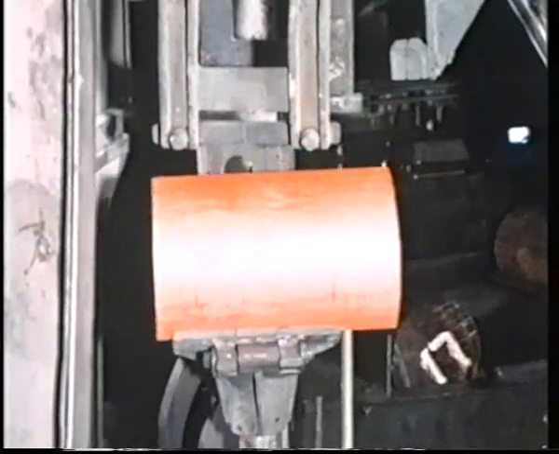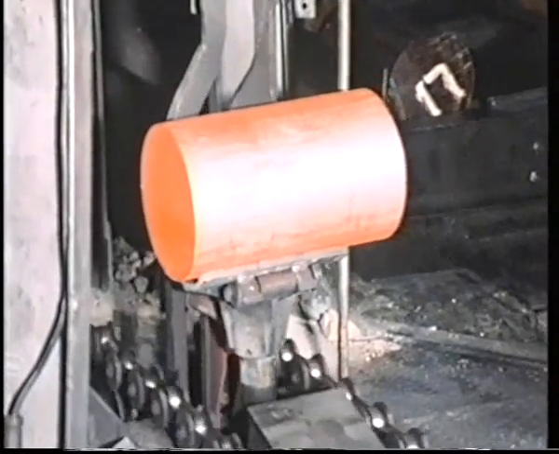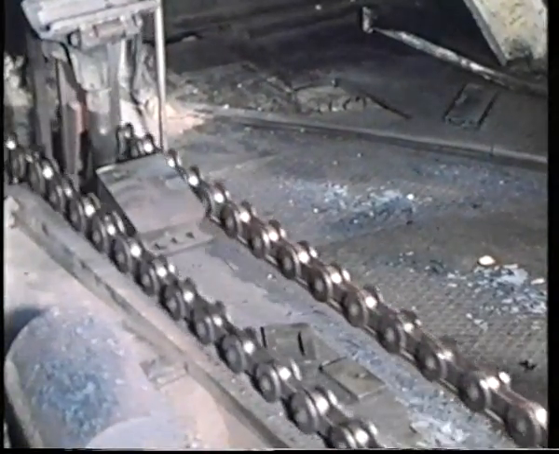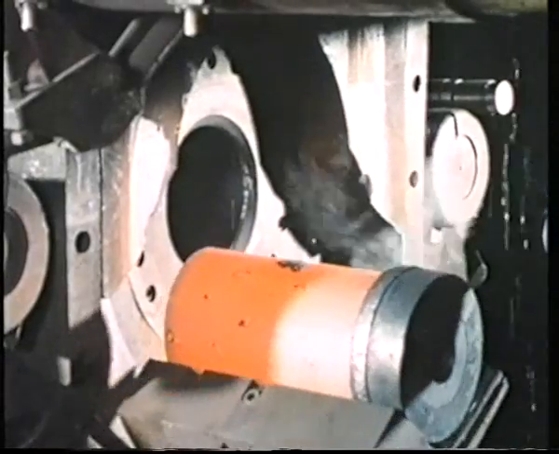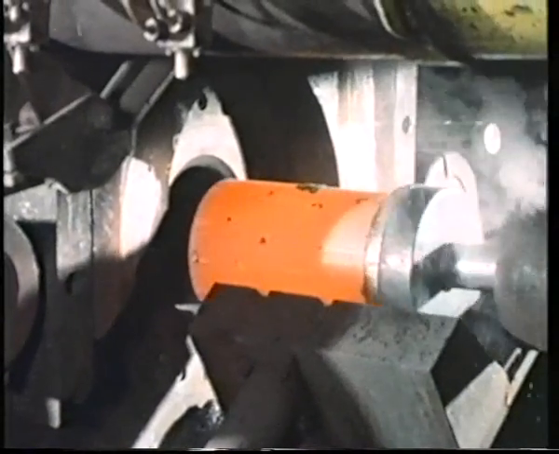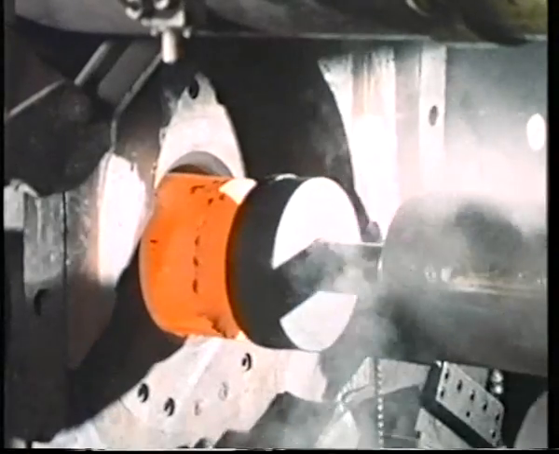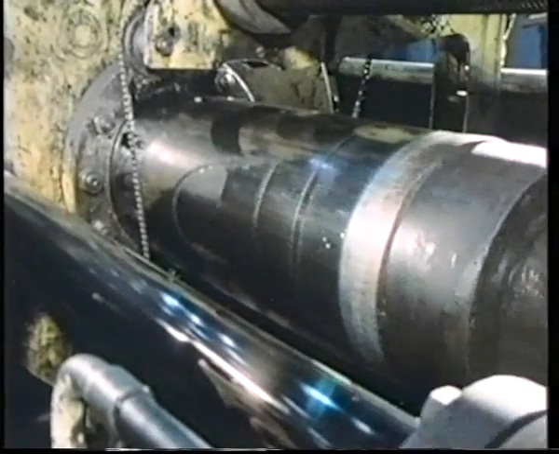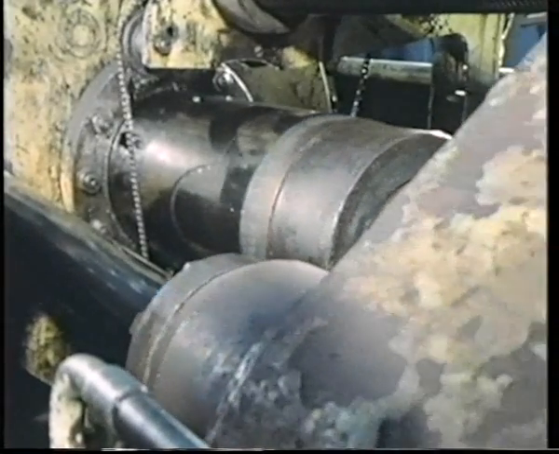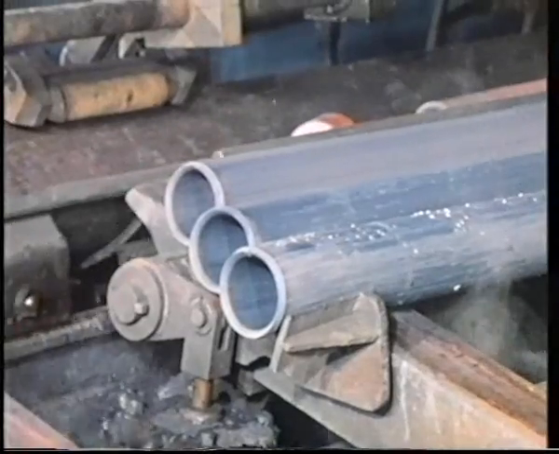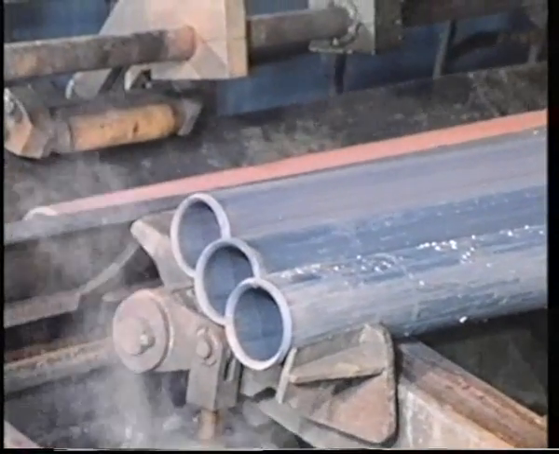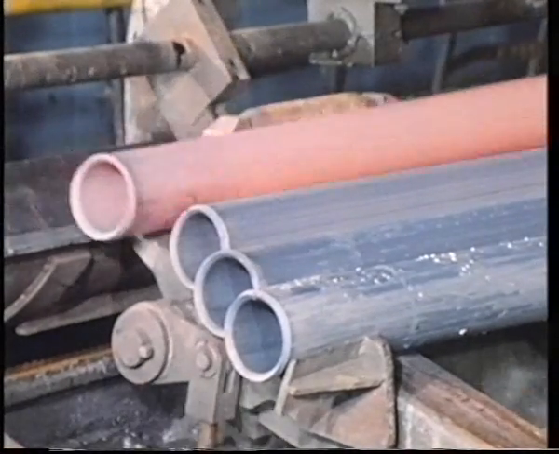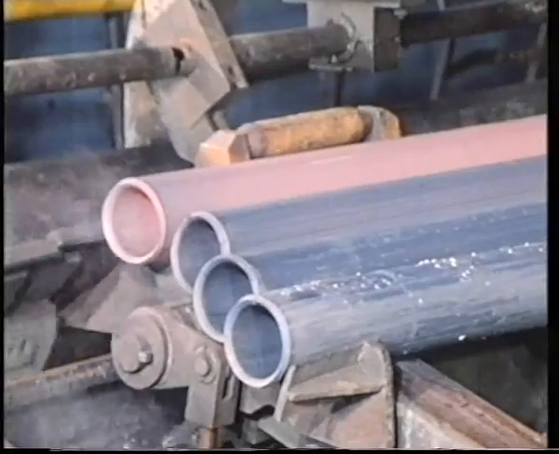A cast copper billet. It's been heated to a temperature of about 700 degrees centigrade. At this temperature, copper is more malleable. It can be pushed through a specially shaped die, and made into a long and heavy tube. This process is known as extrusion. It's the first stage in the manufacture of copper tubing, the kind used by plumbers.